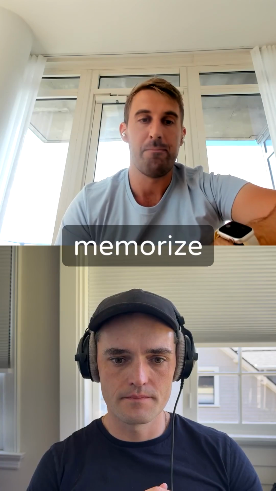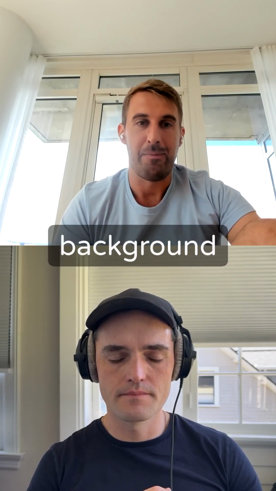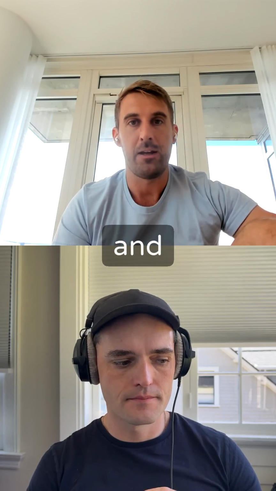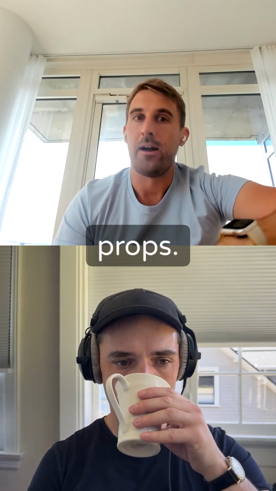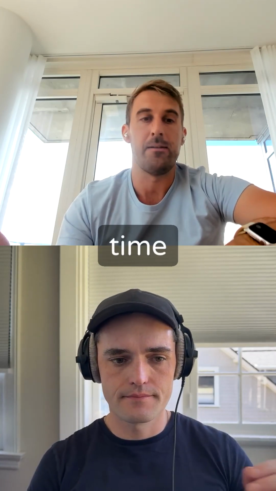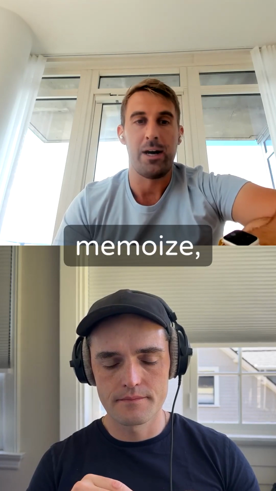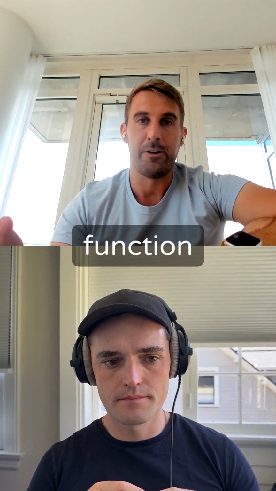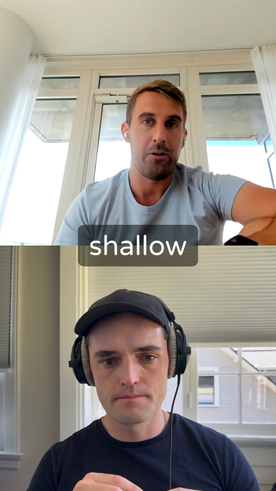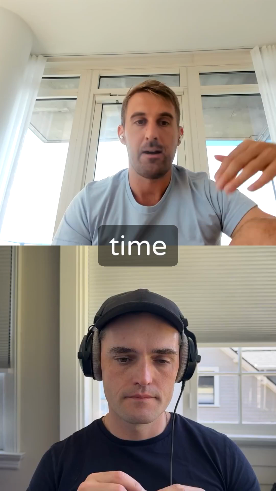So just memoize all the things. For a very brief background on how React works: by default, every component is a function and receives an object of props. Out of the box, React will render everything anytime it does a render pass. If you memoize, which is you just wrap the function component in a memo call, then it'll perform a shallow equality comparison to see: are the props different this time than last time?